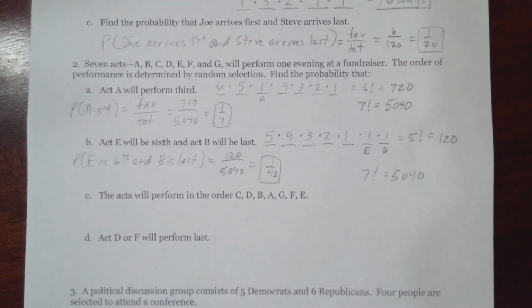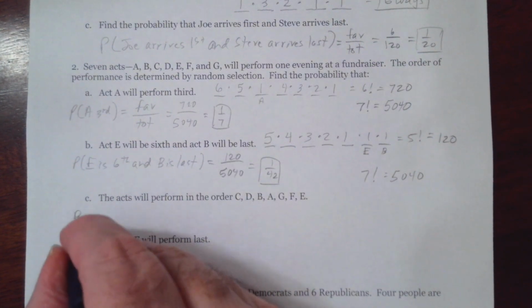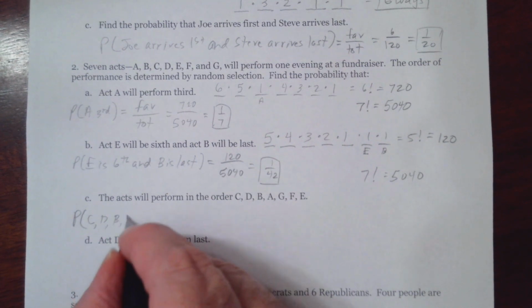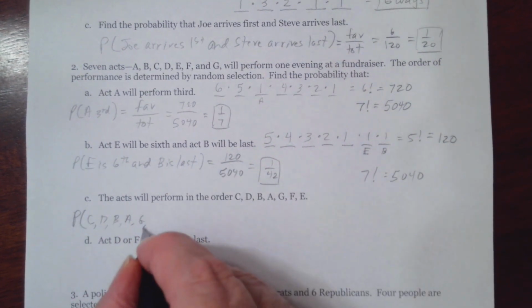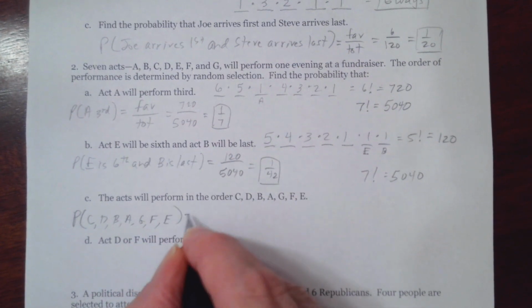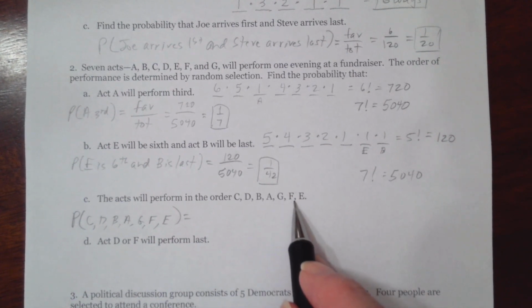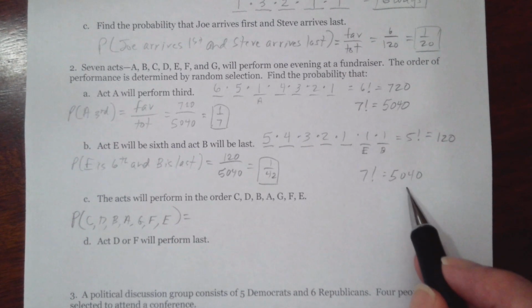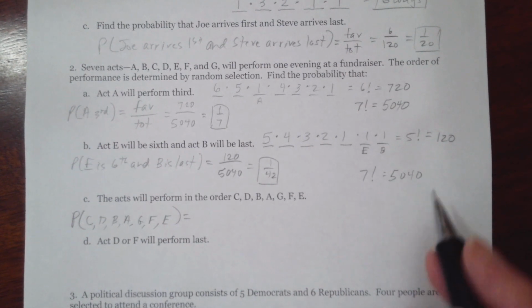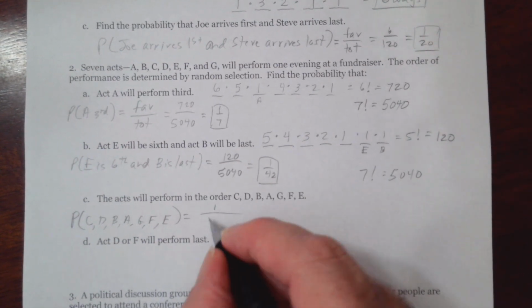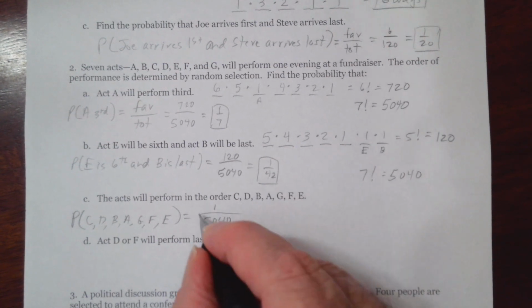Now hopefully you're getting more comfortable. You might try C and D if you didn't try them before, and then watch the video. All right, let's see how you did. So what's the probability of getting C, then D, then B, then A, then G, F, and E? Well, in how many ways can this order occur? Well, this is one of our 5,040 permutations. So there's only one way to get this order of performers out of 5,040. So that's it.